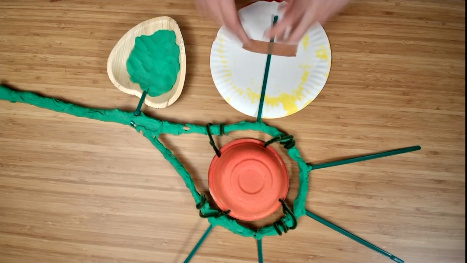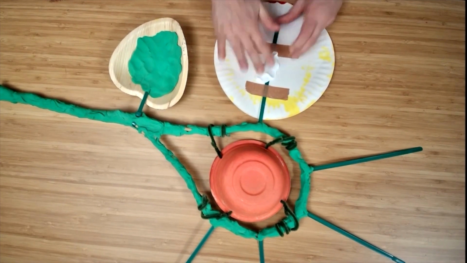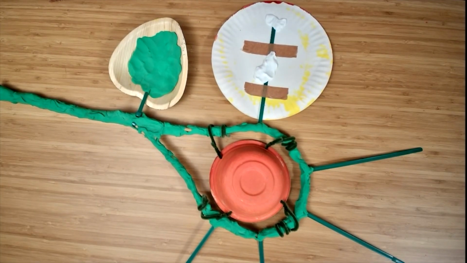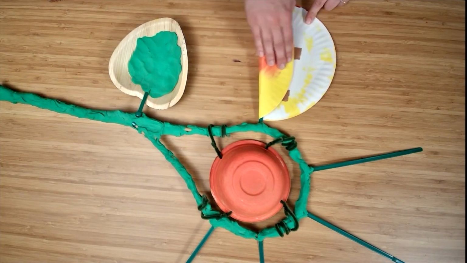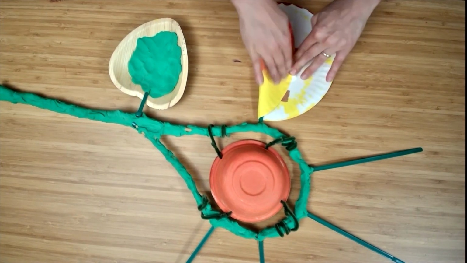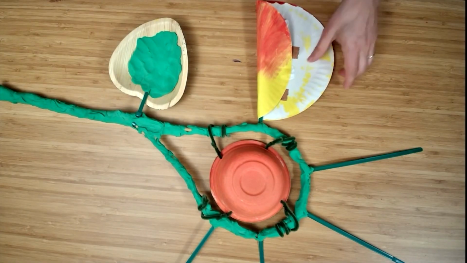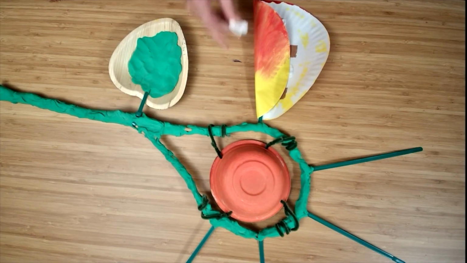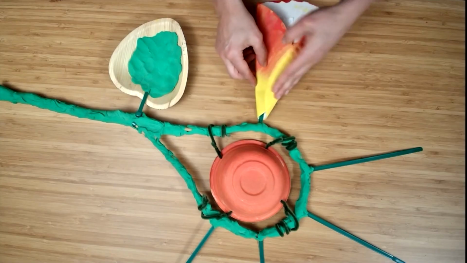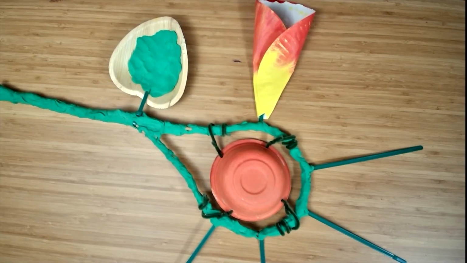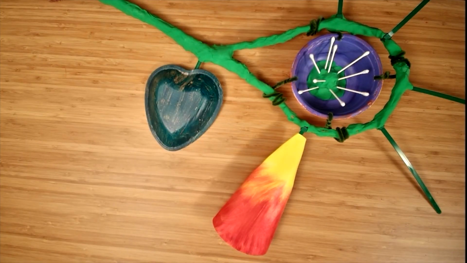We'll use tape and air dry clay to attach this to the zip tie, and then use air dry clay to hold the folds in place. And those are just some of the ways that you can use a paper plate to create a flower petal.